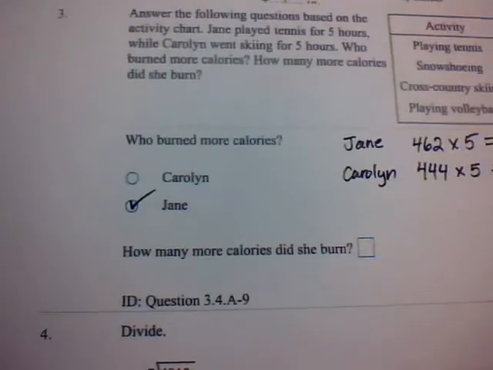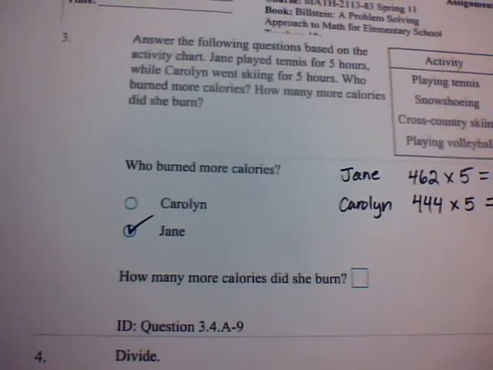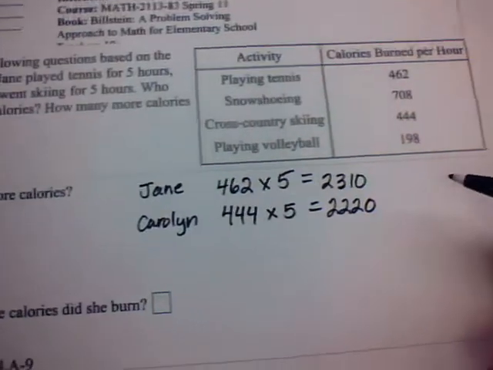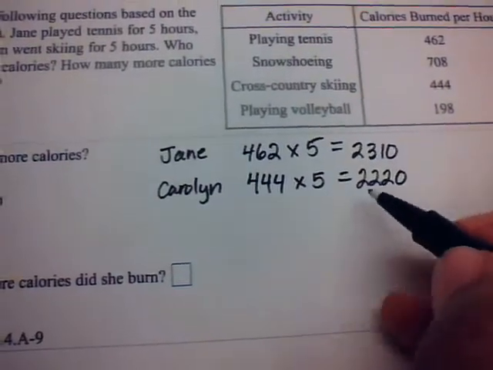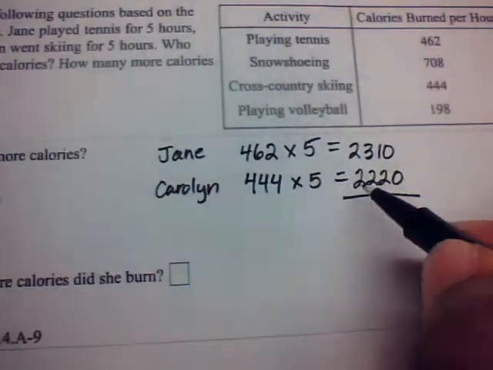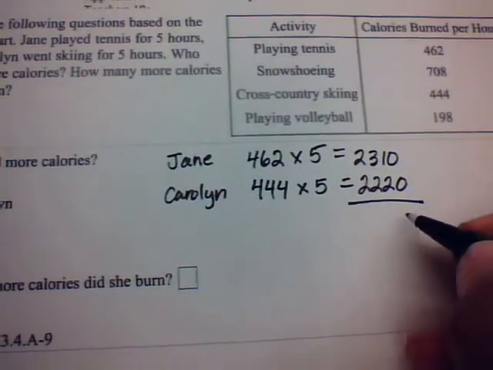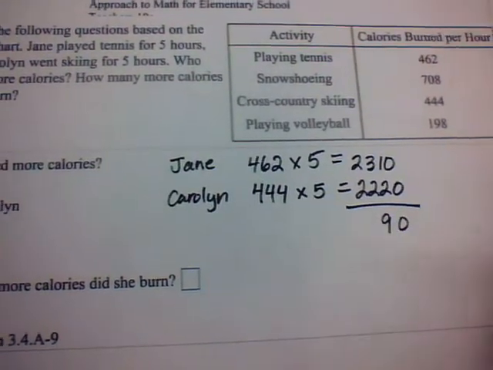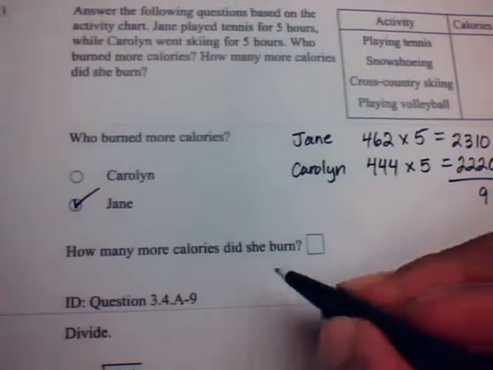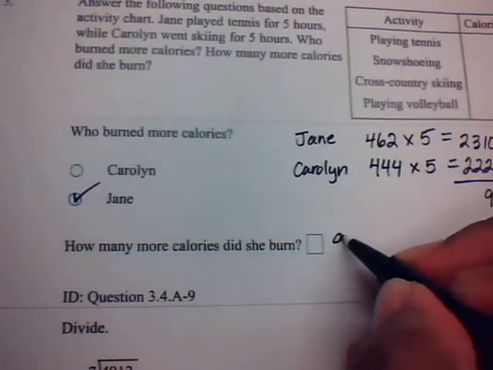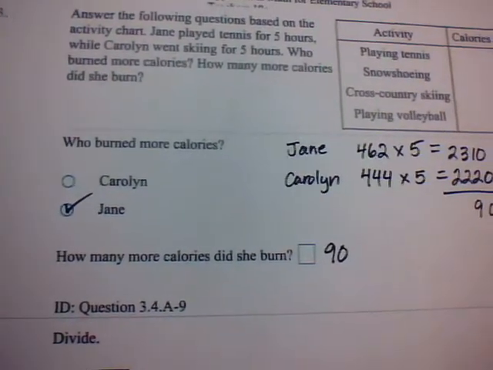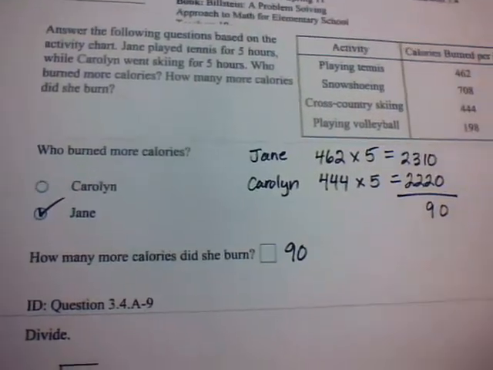And then the next question is, how many more calories did Jane burn? Well, Jane burned 2,310. Carolyn burned 2,220. So if you subtract those two, you'll get 90. So that means that Jane burned 90 more calories than Carolyn did.